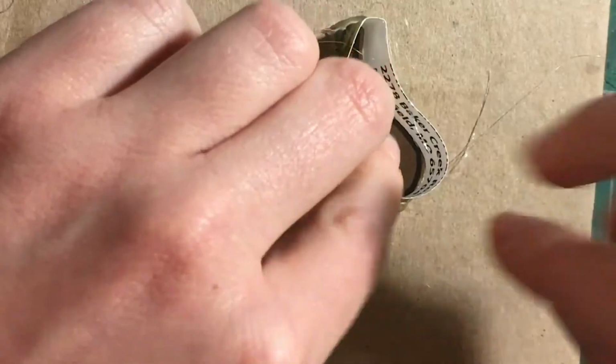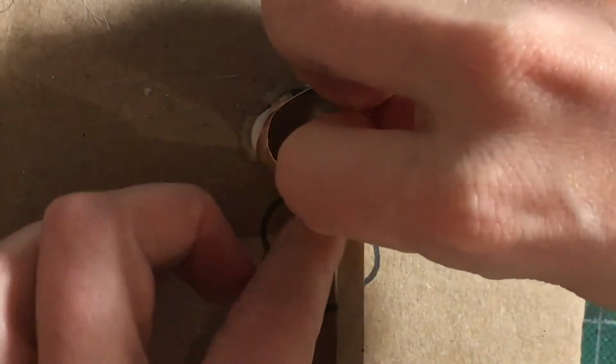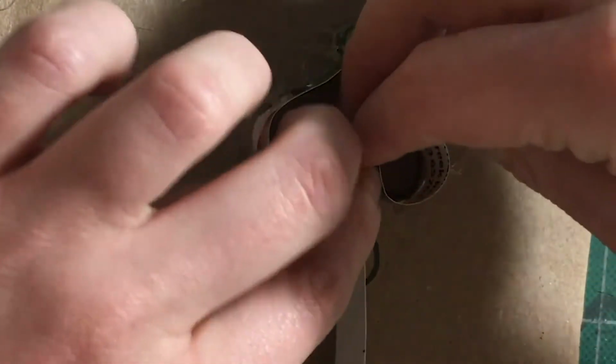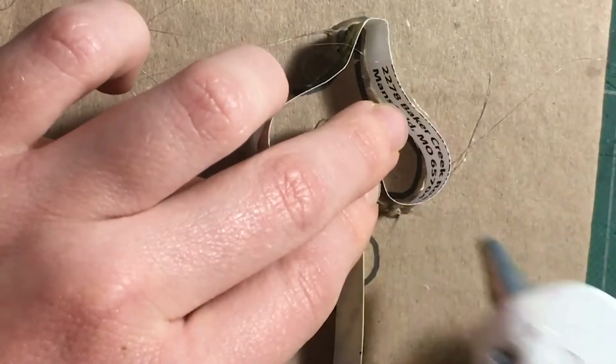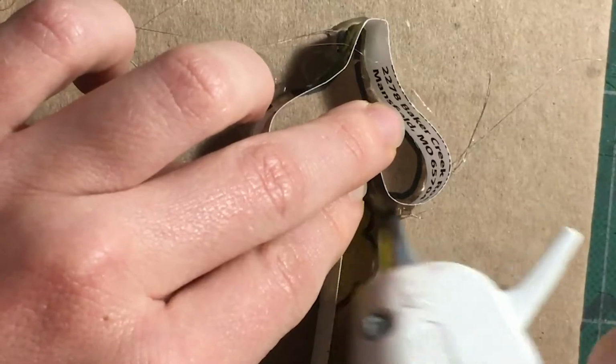You can also see that in this area, corners like this are super tricky. So I would say avoid these as much as possible, but I'm gonna give it a go just so you can see what it's like.